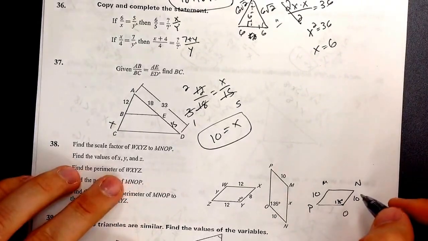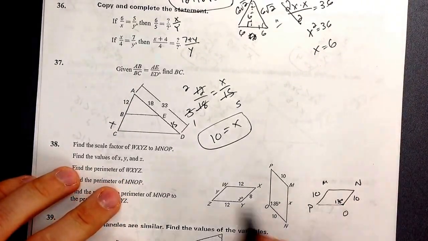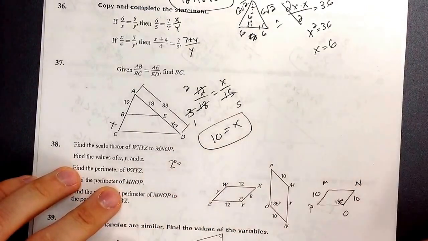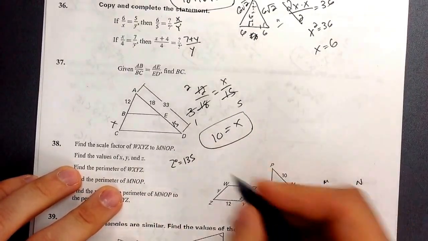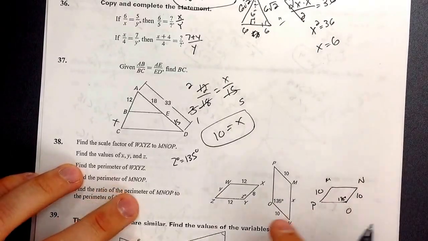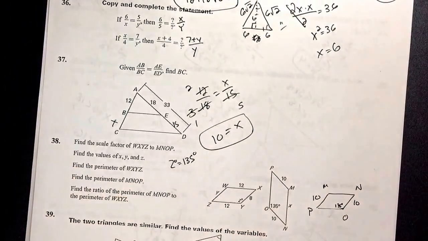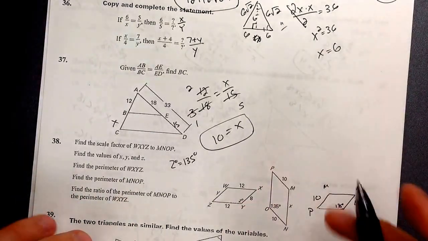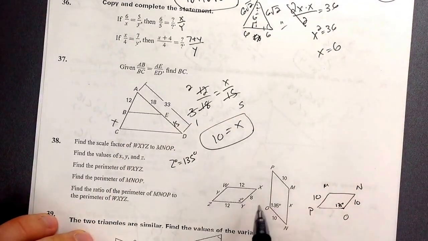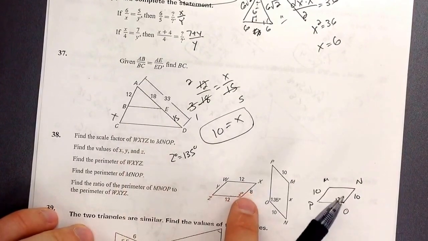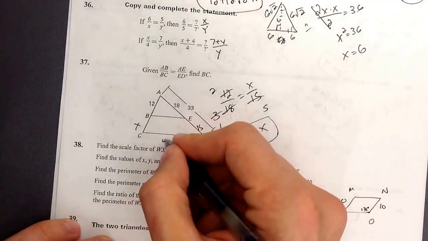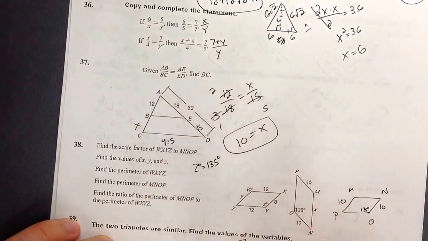So find the values of x, y, and z. We've got similar figures, so z, my angle, is going to be 135. Just going to be the same. Similar figures, congruent angles. Find the perimeter, and then the ratio of the perimeter. The scale factor is, remember, they want this one to this one. So it's going to be 8 to 10 or 4 to 5. It's in that same order.